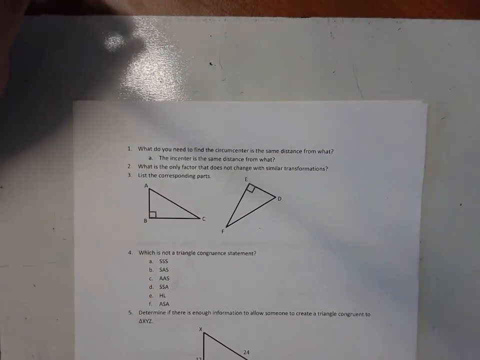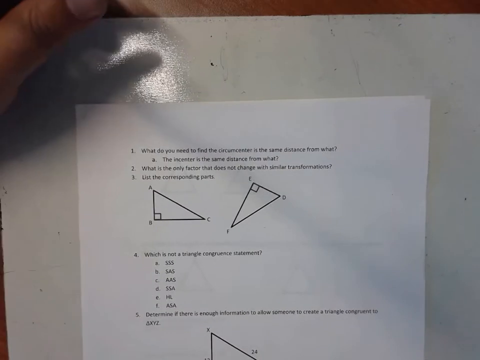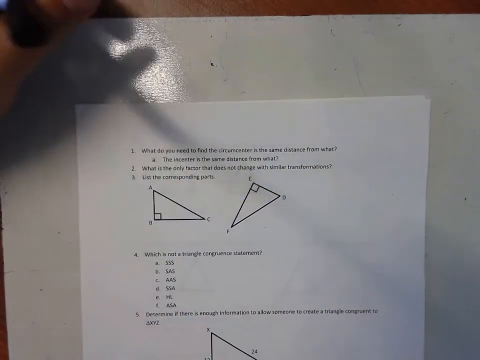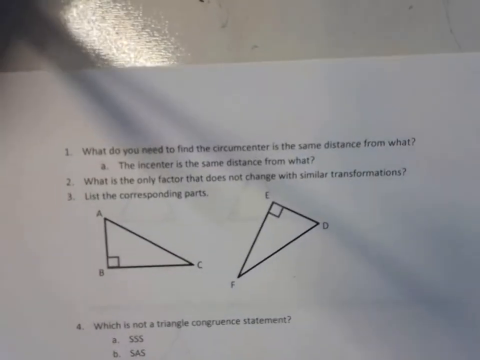Alright, here's your Unit 3 test review. I'm going to try to refer back to the actual review more often so you see the questions.